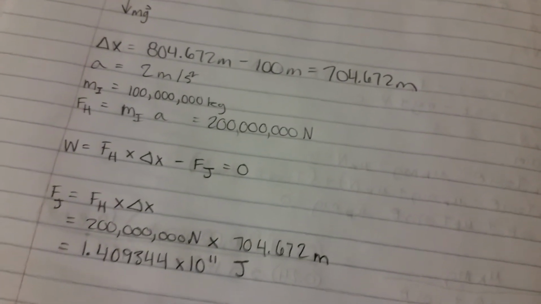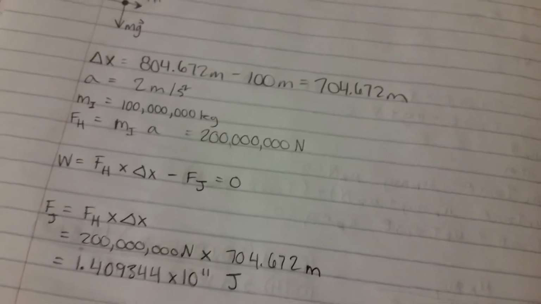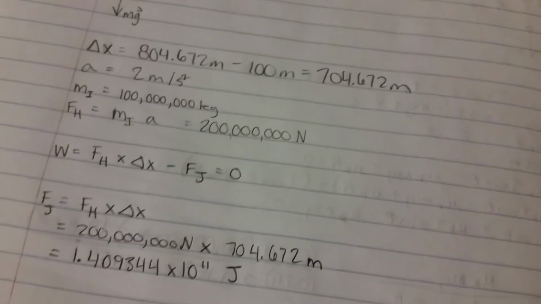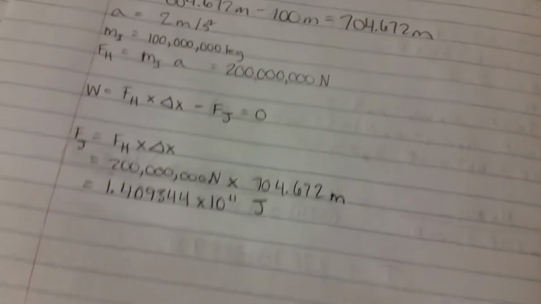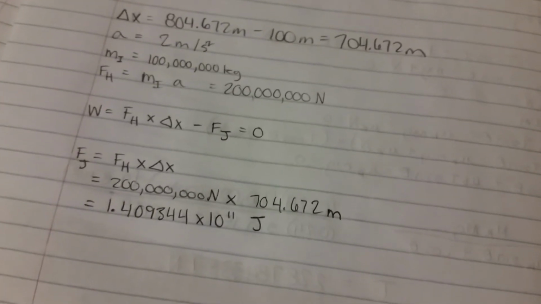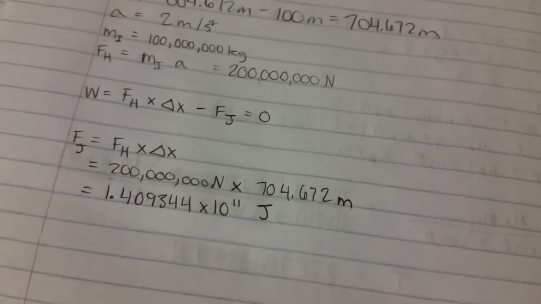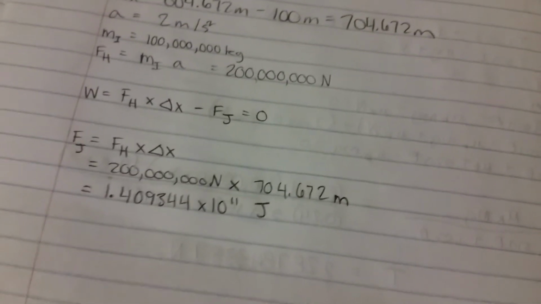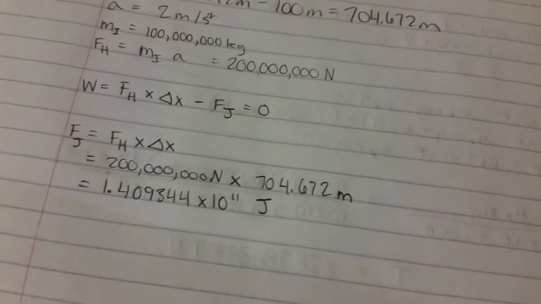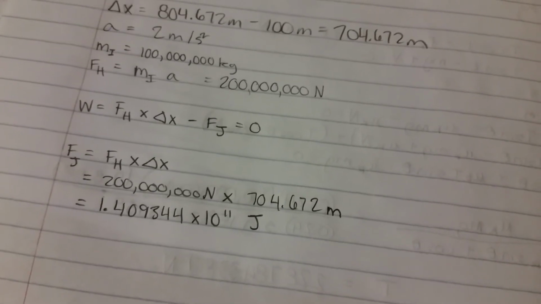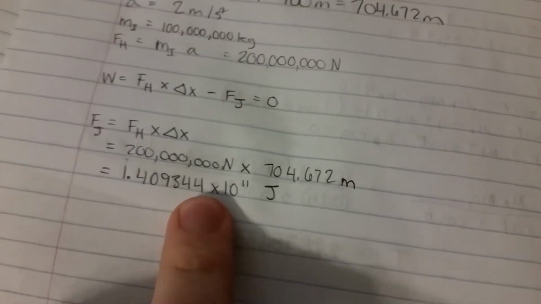So the work equals the force of the Hulk times the change in the distance minus the force of the Juggernaut. So we just solve for the force of the Juggernaut by, we do force of the Hulk times the change in x, which is 200 million newtons times 704.672 meters, which gives us this number in joules.